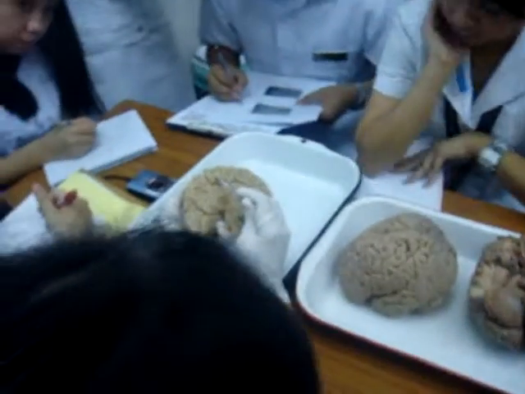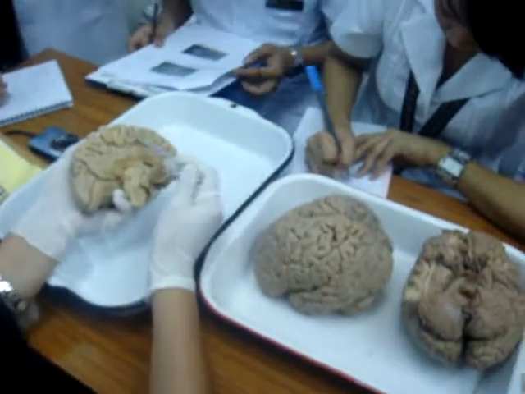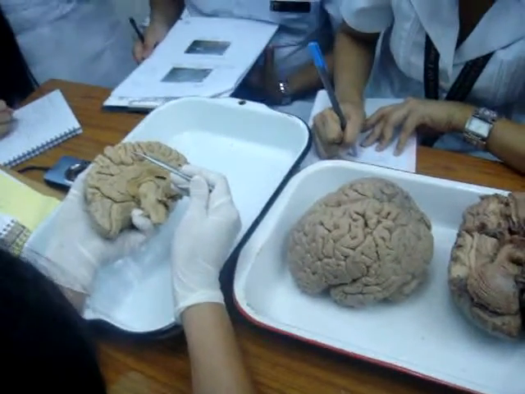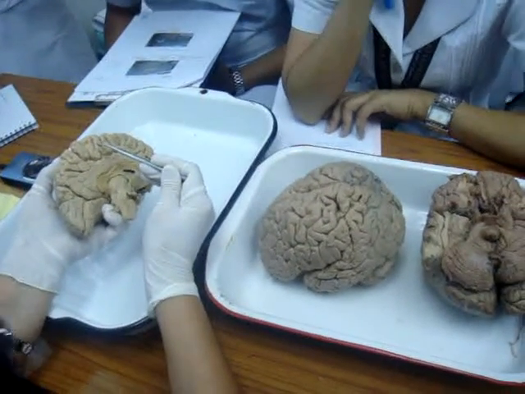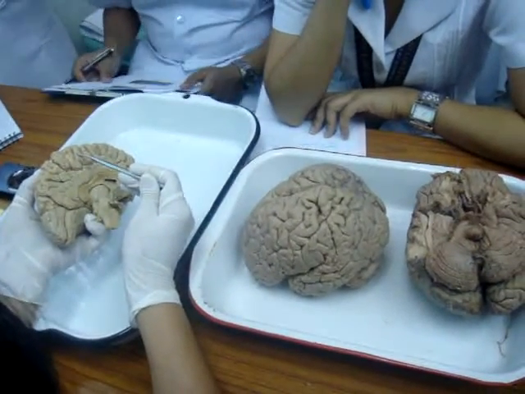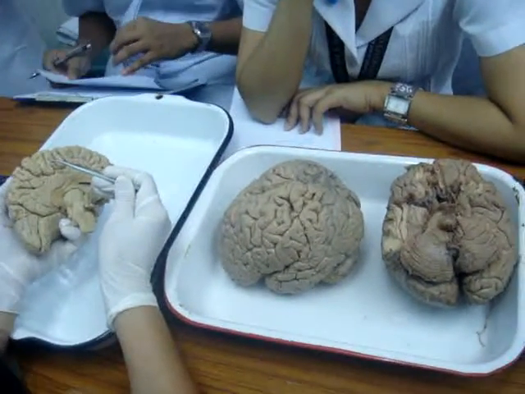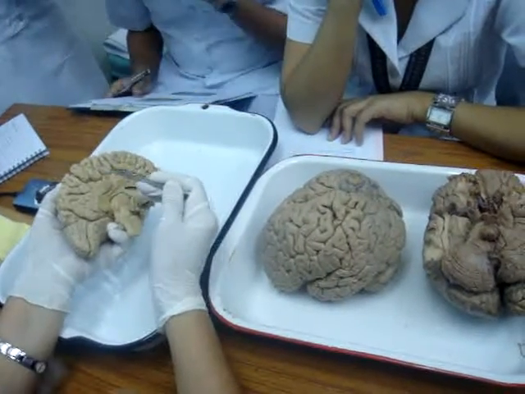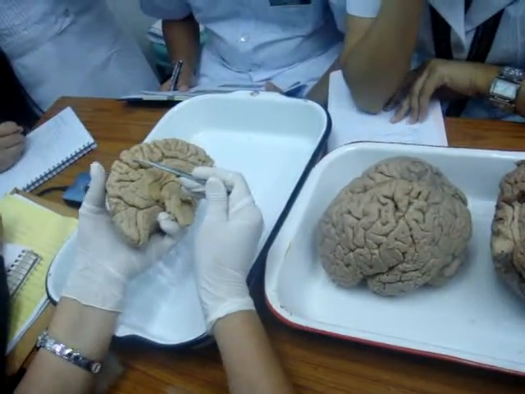The anterior part of the paracentral is called paracentral because it hugs your central sulcus of Rolando. The anterior part of the paracentral is a part of what gyrus? Precentral. And therefore, its function is? It's motor. For what region of the body? Legs, buttocks, and genitals.